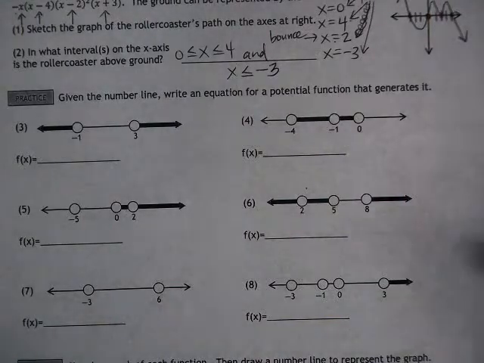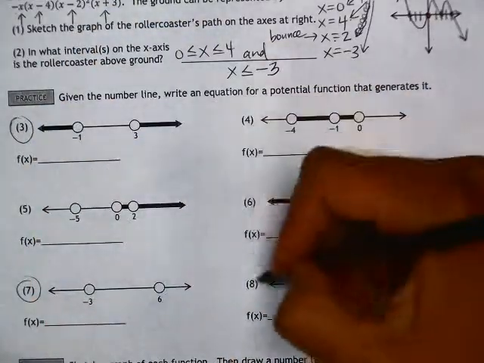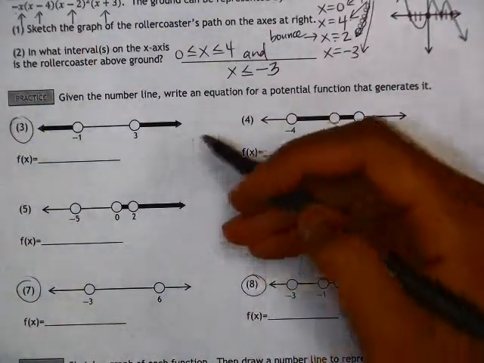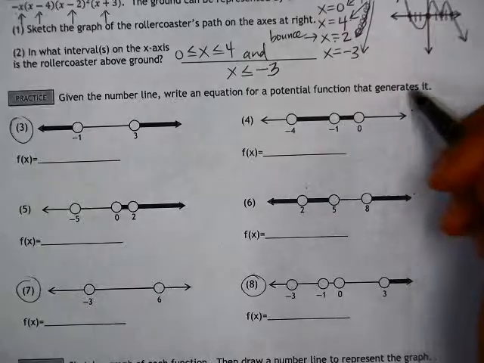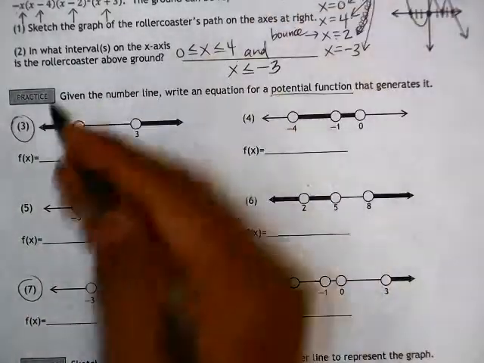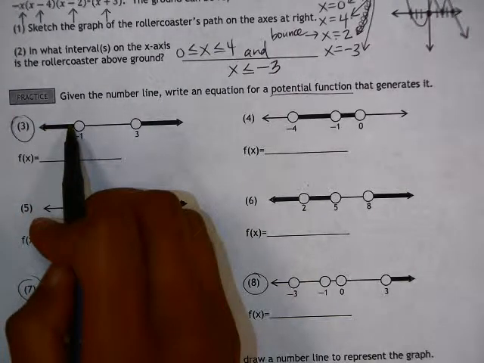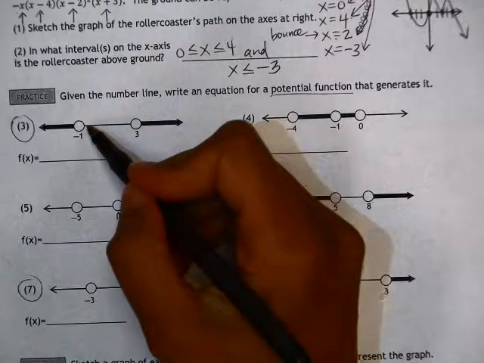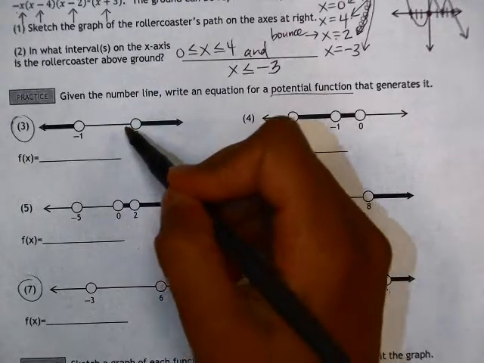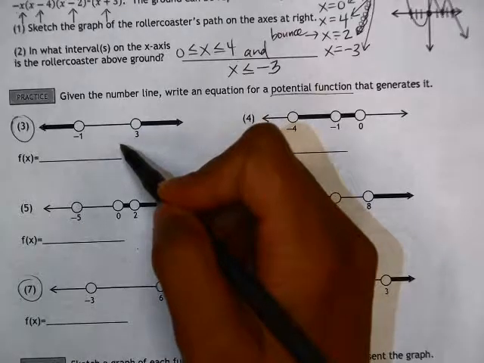This is worksheet 10.3, and we're going to look at number 3, 7, and 8. We're given a number line, and we're going to write an equation for the function that generates it, a potential function that generates it. Given a number line, the shaded portions represent where the graph is positive or above the x-axis. The unshaded parts represent the regions where the graph is negative or below the x-axis.